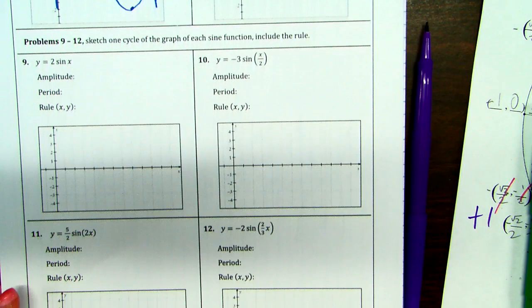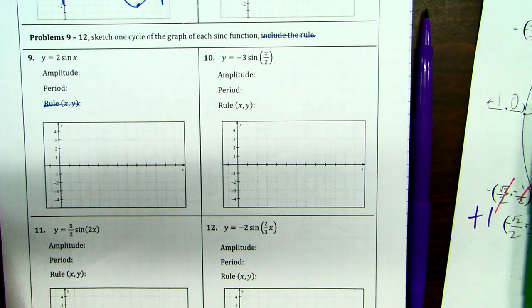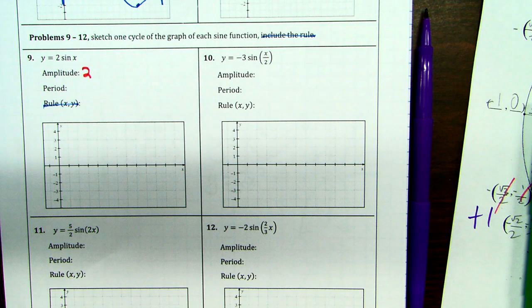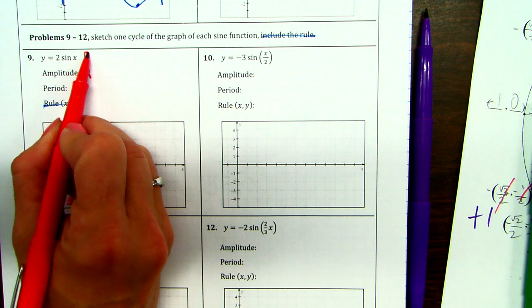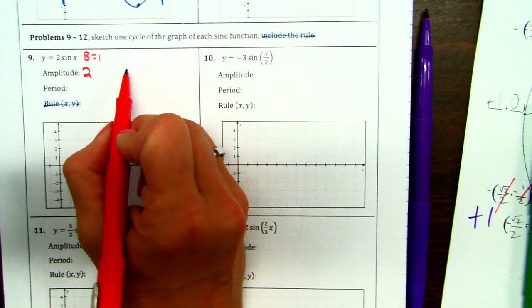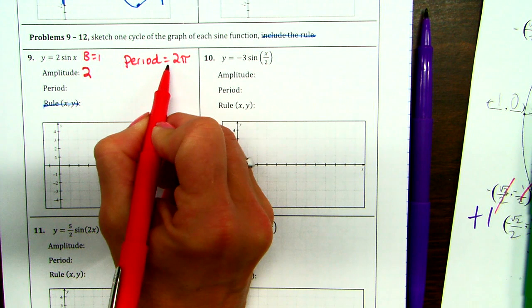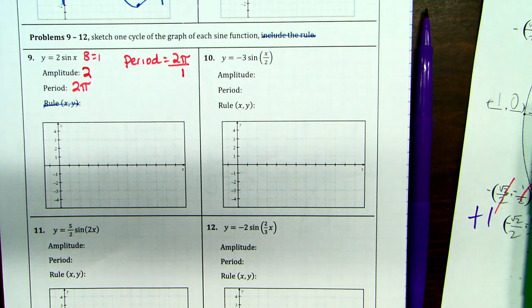All right, last type of problem. Don't worry about the rule. Cool. Amplitude, 2. Now guys, we need the period. What do we have? We have B, right? B is 1. We want the period. It's the same formula. If I want the period, I always do 2 pi in my numerator divided by B. Before we needed B, now we need the period. Same formula, 2 pi divided by what we have gives you what we don't have.